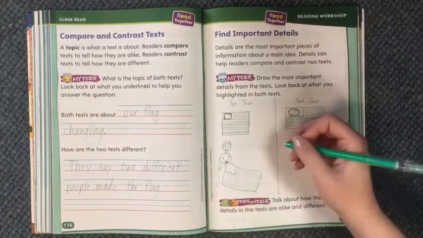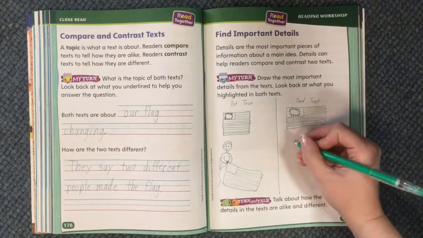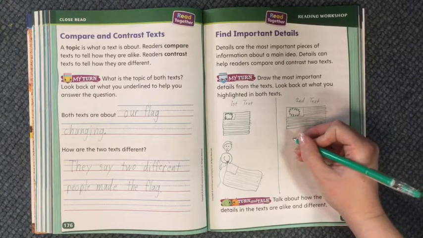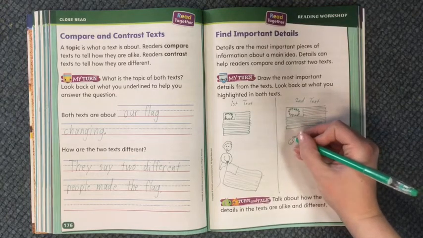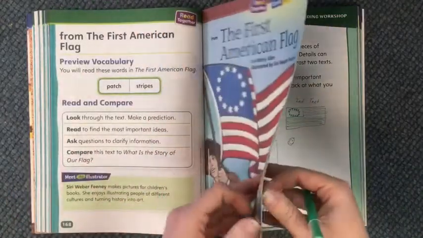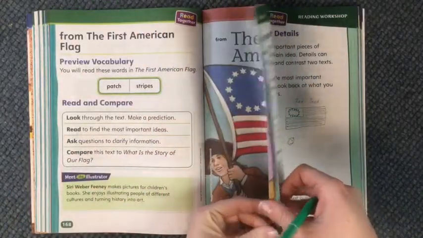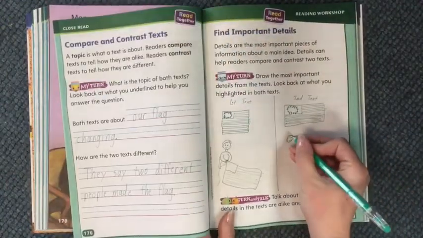Okay, and this one had Hopkinson, and he was drawing the flag. So I'm going to draw him. He needs a nose. He needs hair. Did he have, I'm going to look back and see, what kind of hair, or was he wearing a hat? Oh, he has a ponytail, okay.